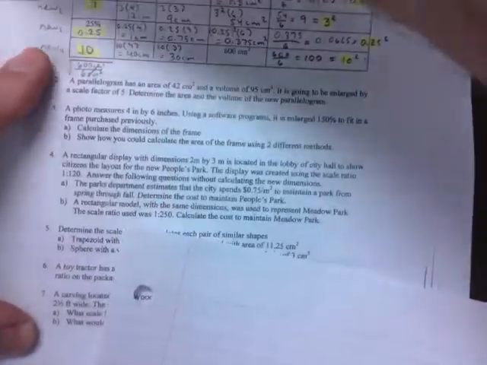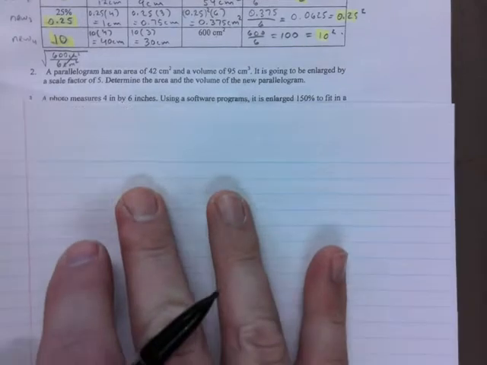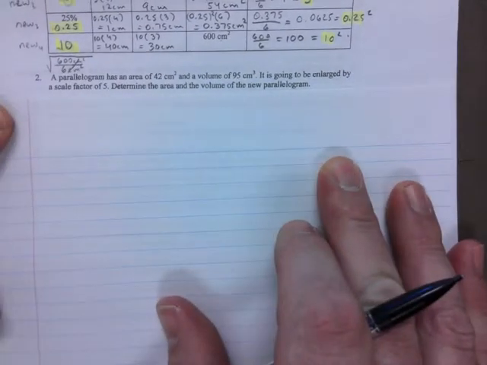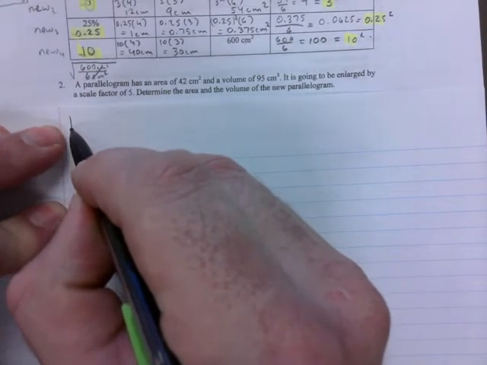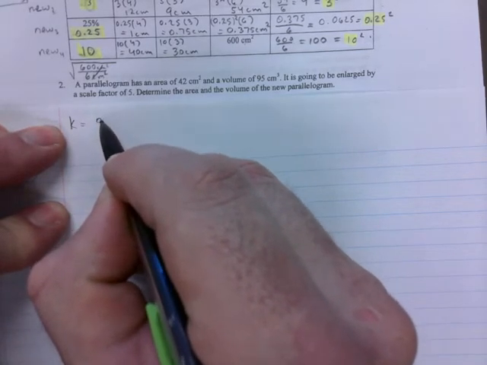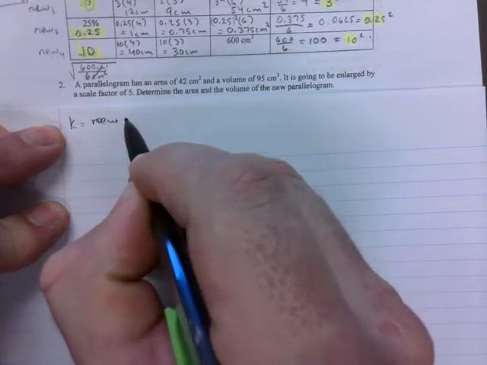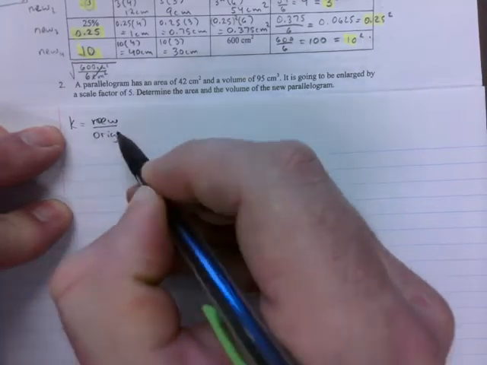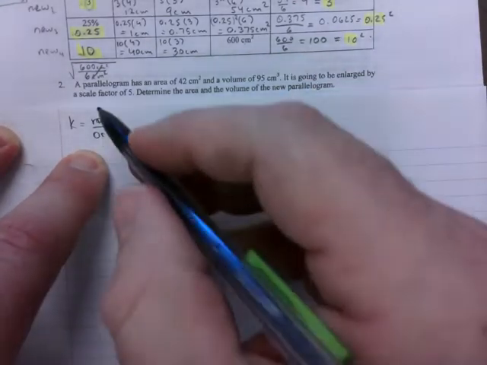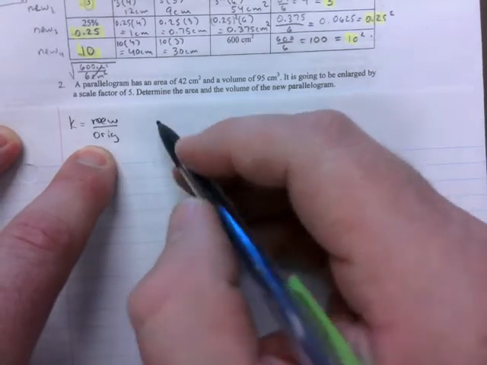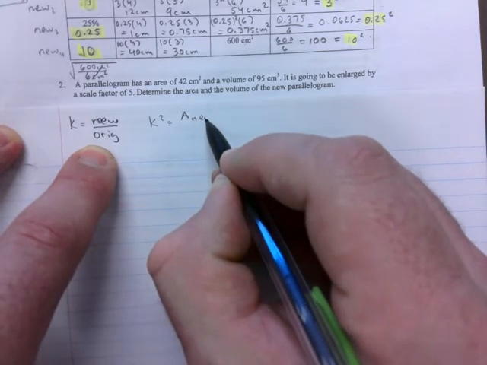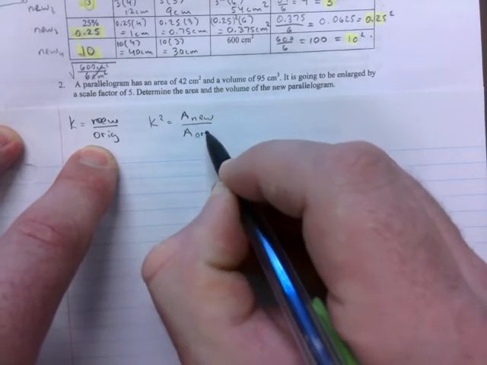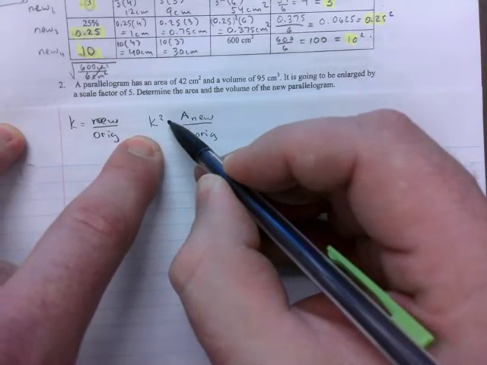Okay, so here we have a parallelogram. Really, the shapes that come up in this unit don't matter all that much. I want you to use the fact that k is the dimension of the new over the dimension of the original. So this is if we're talking length and length, diameter, diameter, and so forth. But if you're talking areas, it's area of the new divided by area of the original. But notice that now it's k squared.